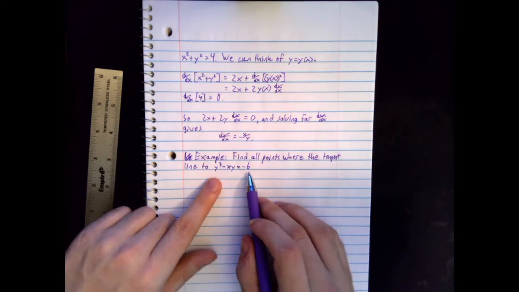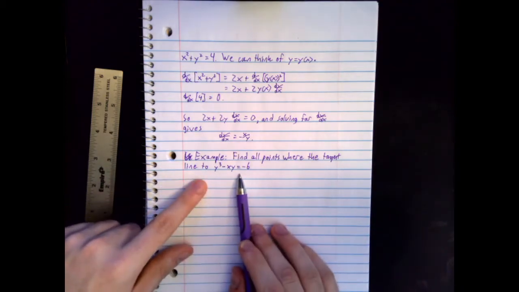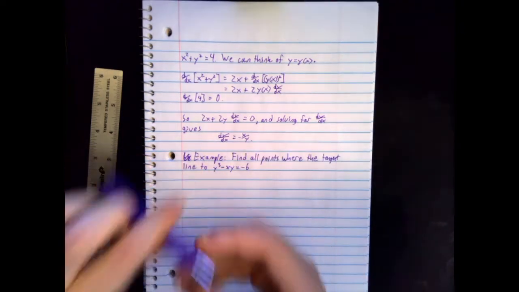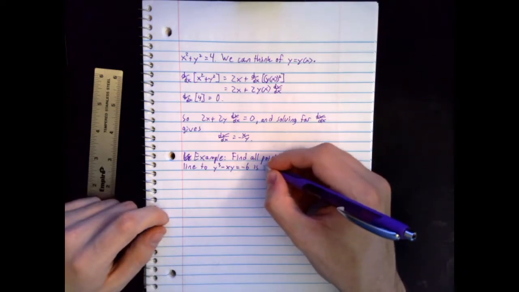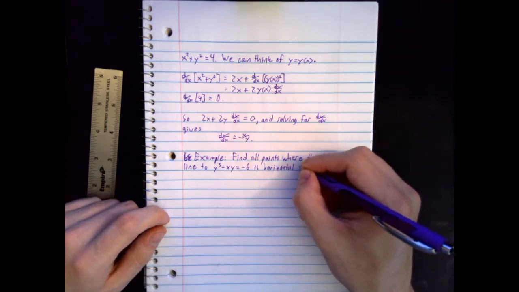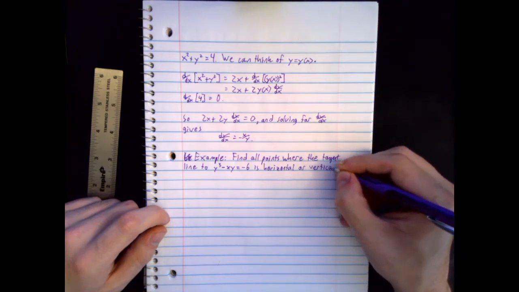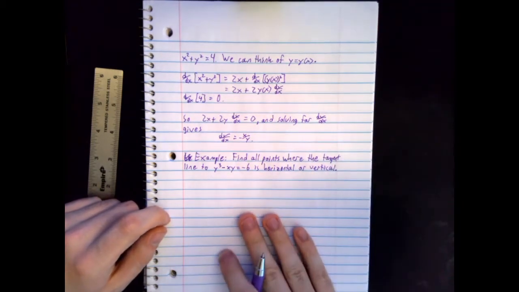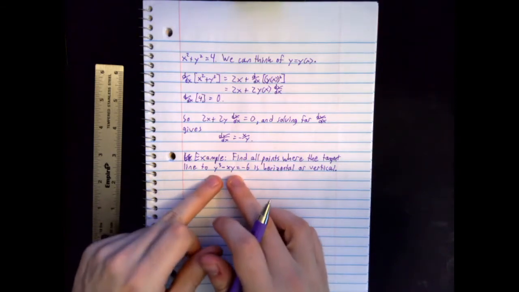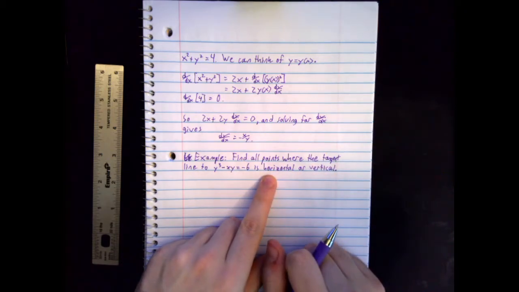So this equation represents some set of points in the plane, and we can compute the tangent line to it at any point, at least on the graph. Find all the points where the tangent line to this is horizontal, so the slope is 0, or vertical, where the slope is infinity, or I'm dividing by 0 in some place. Okay, well, first of all, I need to compute the slope of the tangent line, and then I can figure out where it is horizontal or vertical.